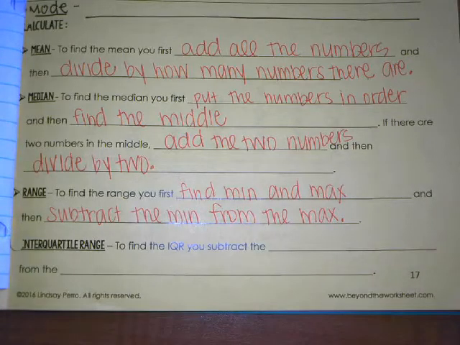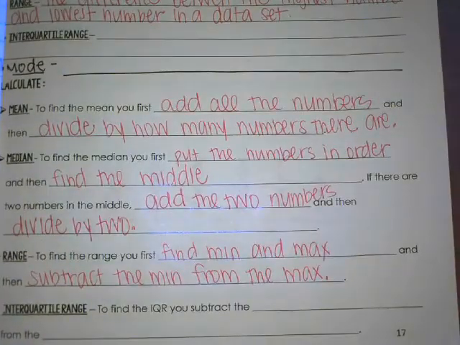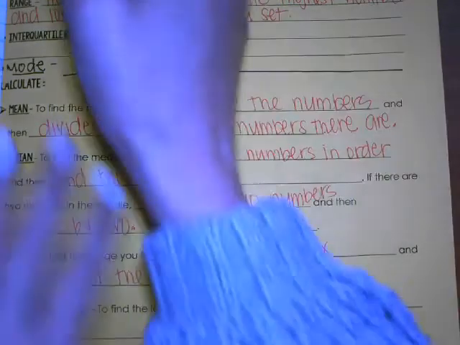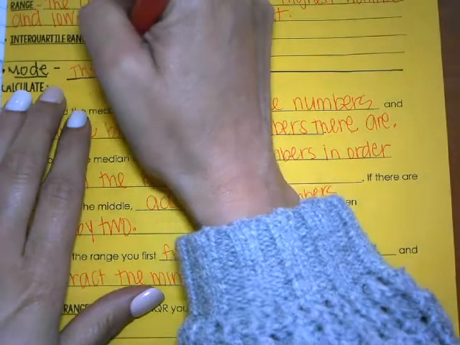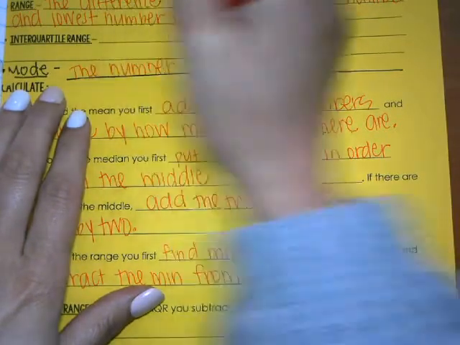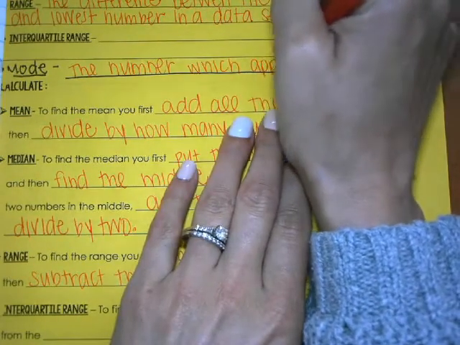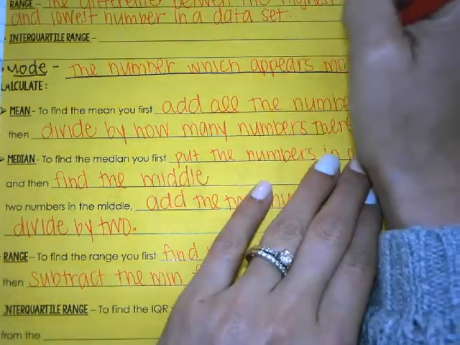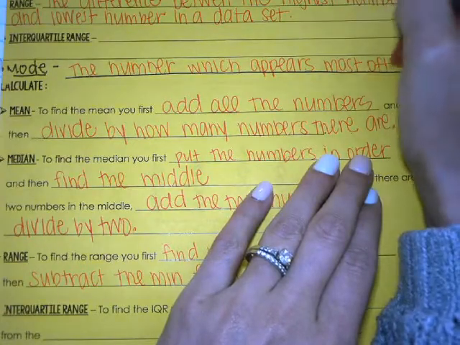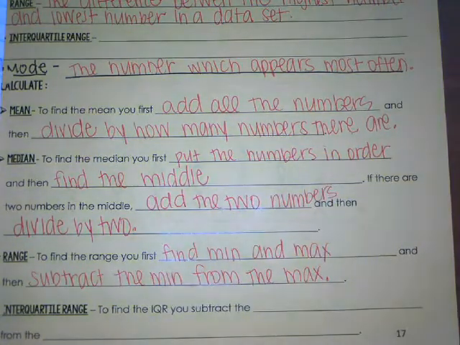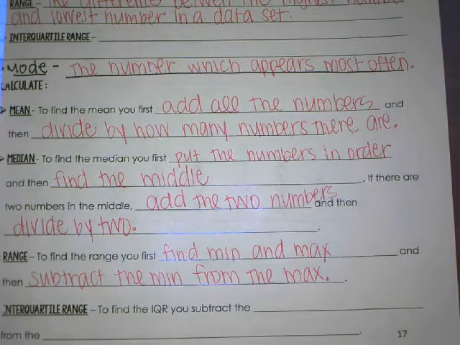All right, let's go back up to the top when you're ready. We're going to skip interquartile range. We'll come back to that one in a second. Let's go to mode. What's the mode? Who can tell me what the mode is? Isabel? Absolutely. The number which appears most often. I like to say MO mode, MO most. Most and mode go together.